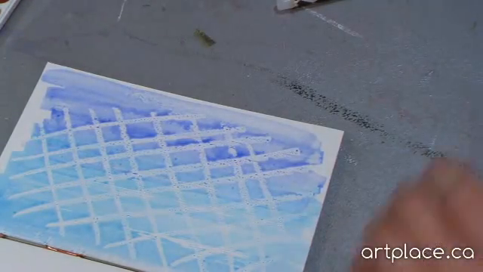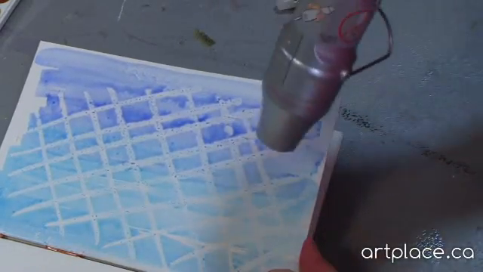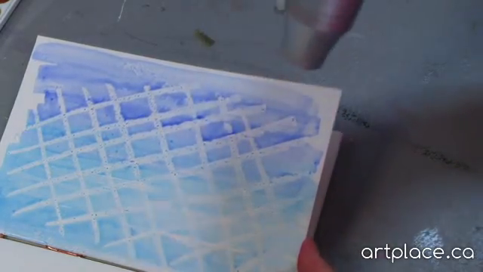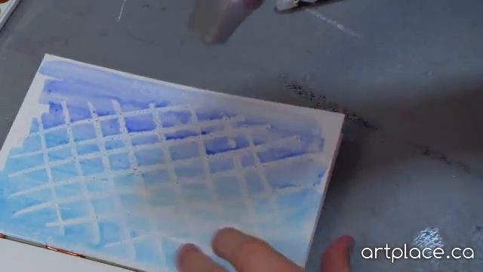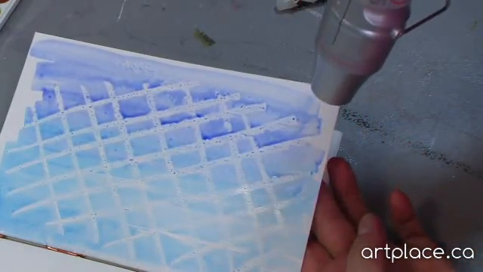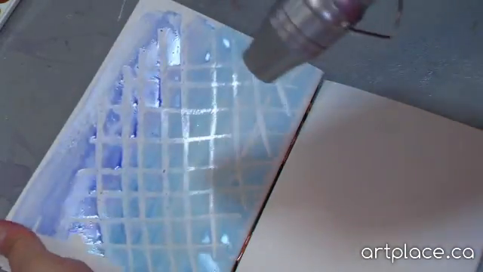I'm going to take my heat gun. Now be careful when you're using a heat gun on TerrraSkin, because this product is made from stone, it gets hot. So I just want to dry a little area. I have to look to see if I can see some shine.